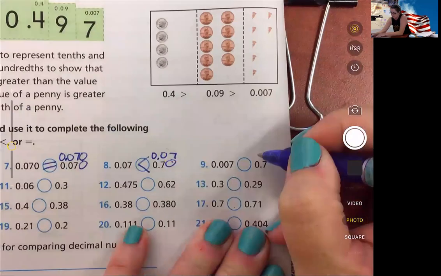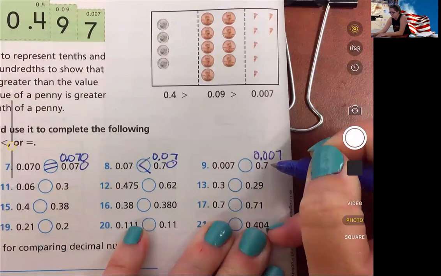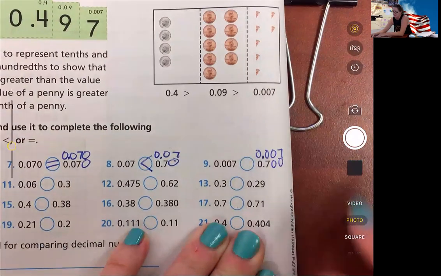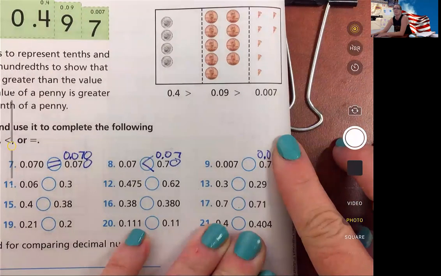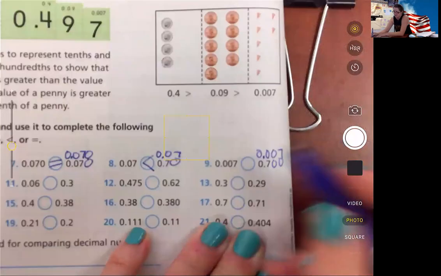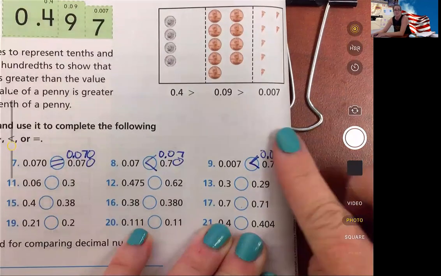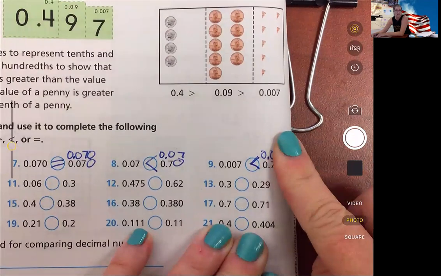Okay, let's do one more together. Let's get them stacked. 0, decimal, 0, 0, 7. I'm going to add my zeros on the bottom to make them the same length. I'm going to start comparing. I have zeros. Again, I have a 7 on the bottom and a 0 on the top. The 7 on the bottom is the larger decimal. As soon as I get to the first digit that makes a difference, I can tell which one is bigger and which one is smaller.